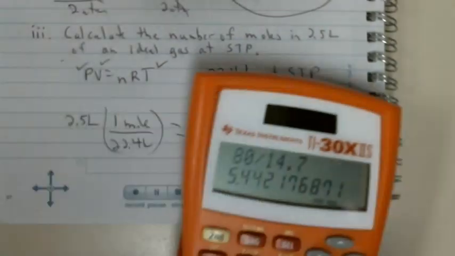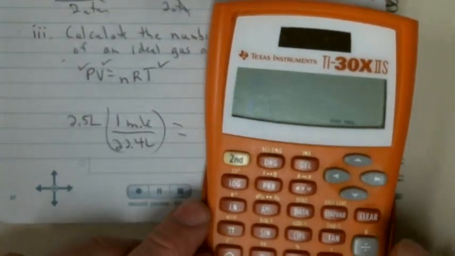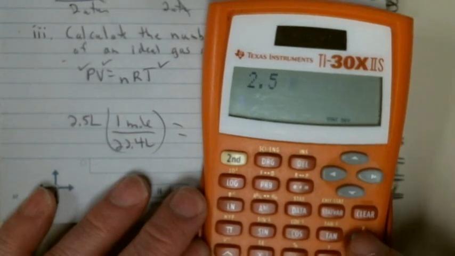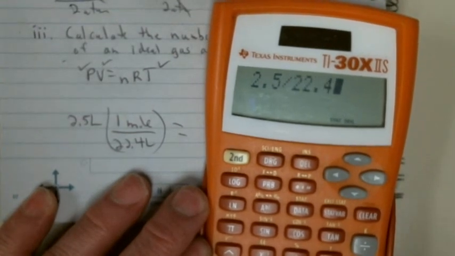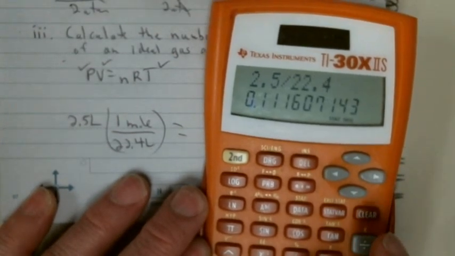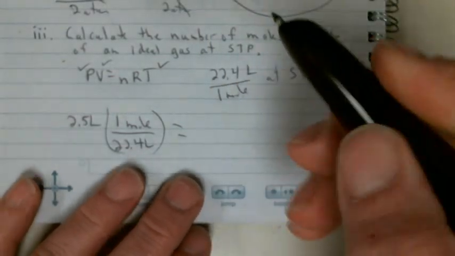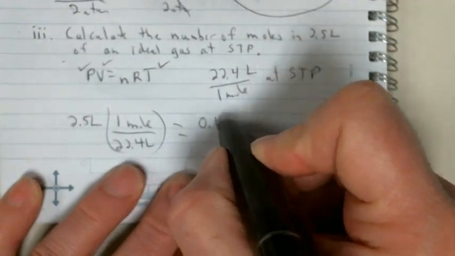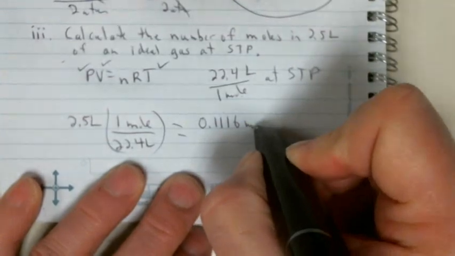All right, so 2.5 divided by 22.4. I get 0.1116 moles.